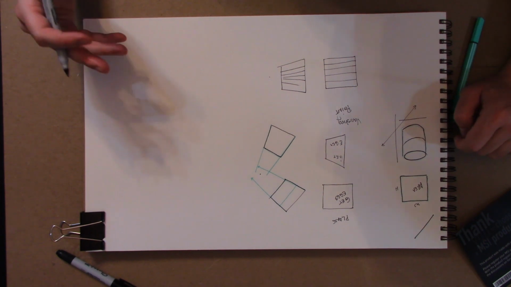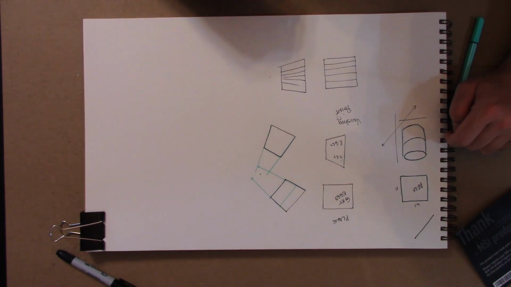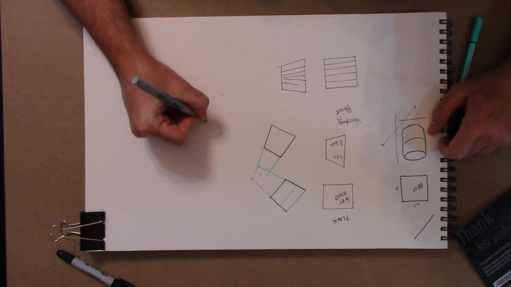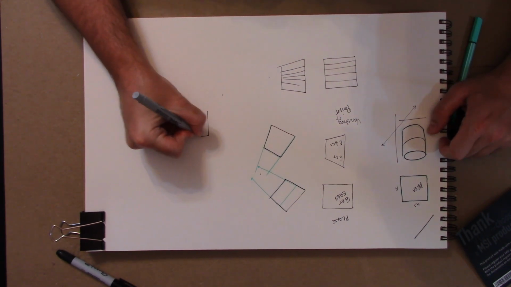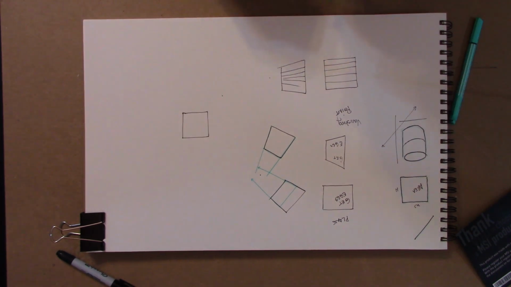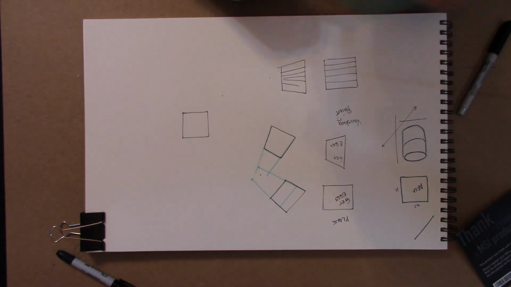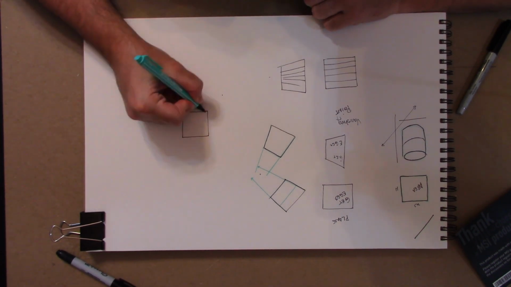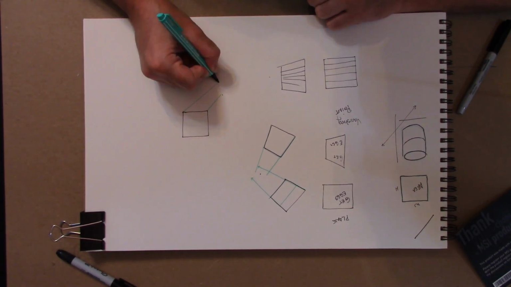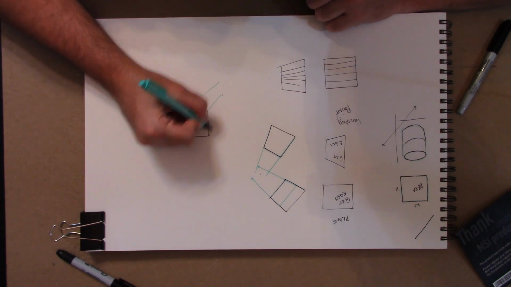When you start to do this, it might not look like much, but if you set a vanishing point and set your first plane here, you actually can do some things that are kind of fun. Now notice they're converging towards the vanishing point. There we go.